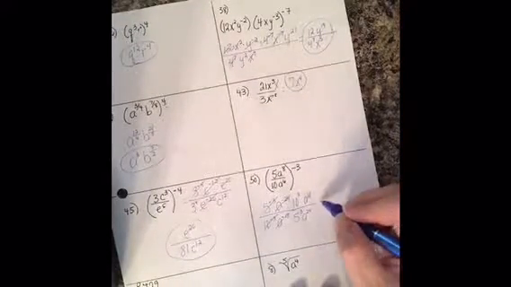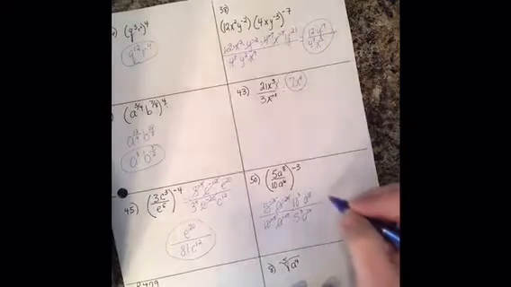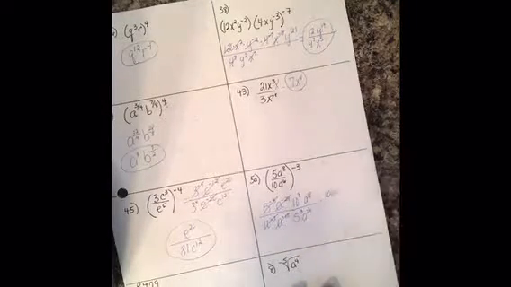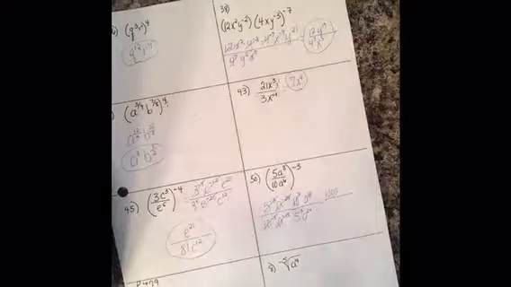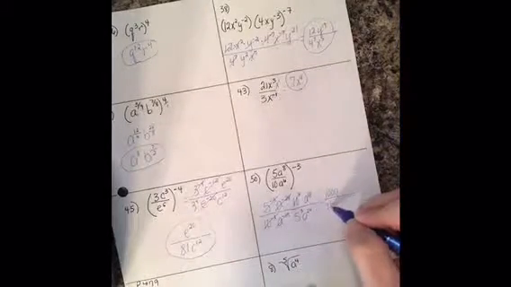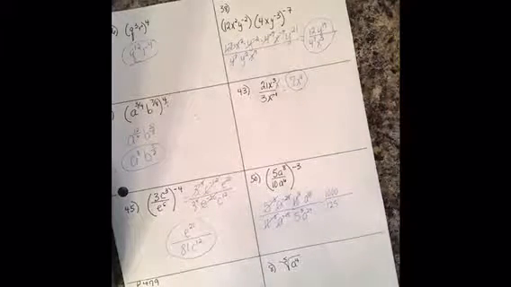Now 10 to the 3rd power. 10 times 10 is 100 times 10 again is going to be 1,000. Okay, got that. In my numerator, I have 5 to the 3rd power. 5 times 5 is 25. Times 5 is 125. And then I've got my A's.